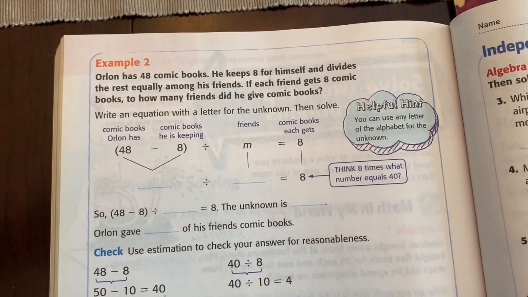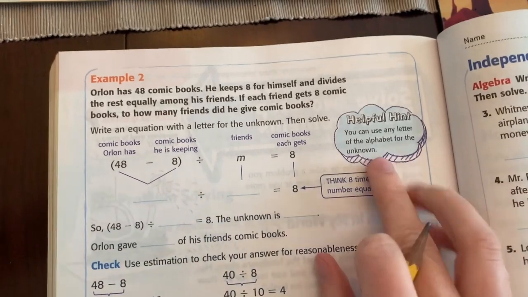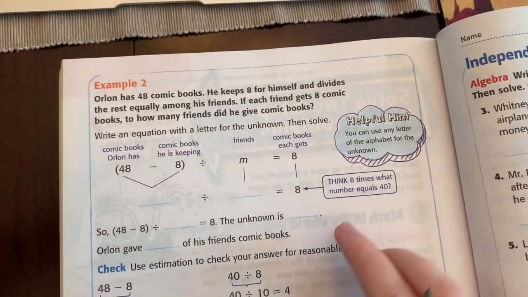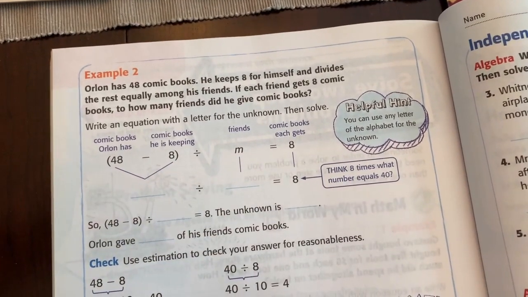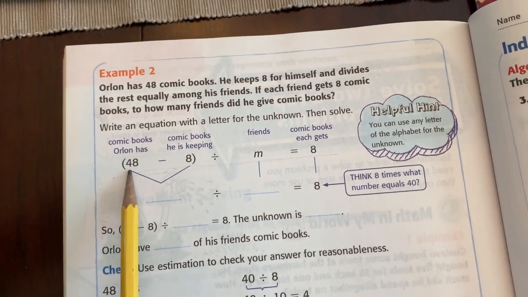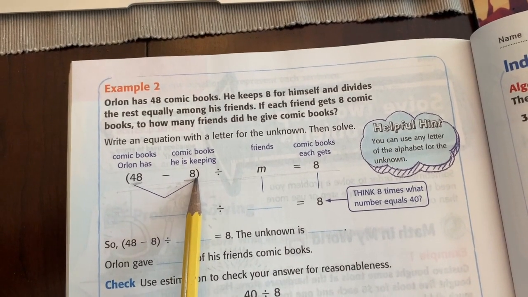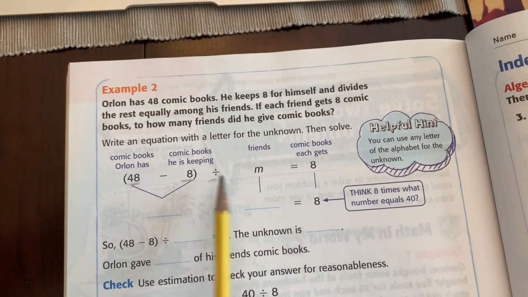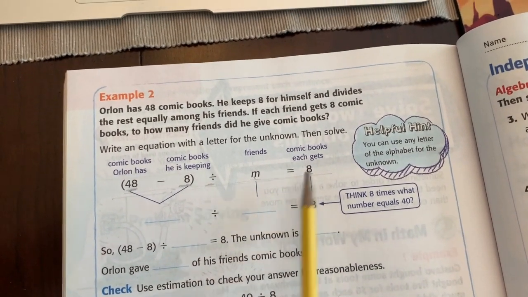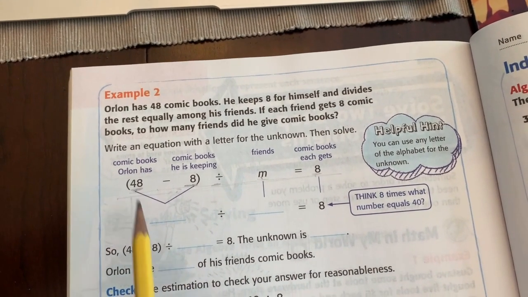So we're going to write an equation with a letter for the unknown, and then we're going to solve. Remember, we can use any letter in the alphabet for our unknown. It looks like they are choosing the letter M. So let's look at this equation. Orlan has 48 comic books, and he is keeping 8 of them. And he's dividing the rest up to his friends. And each friend is getting 8 comic books. So notice how it's kind of laying out the steps for us here.